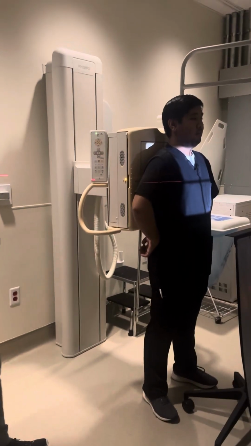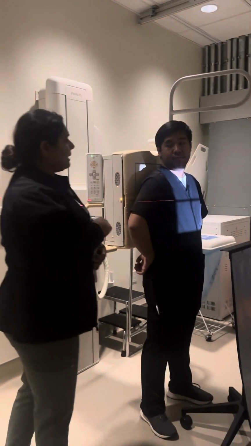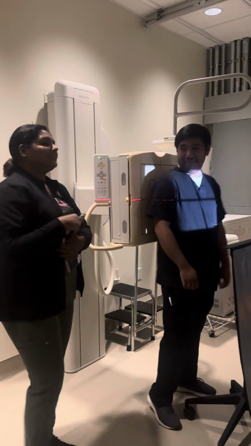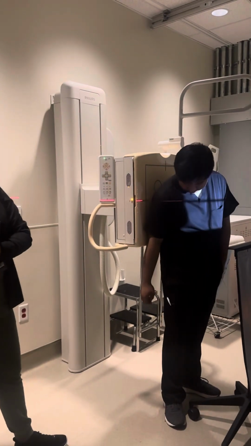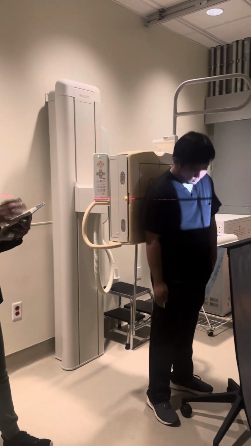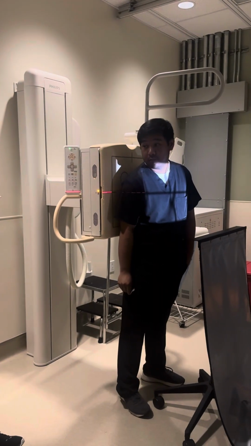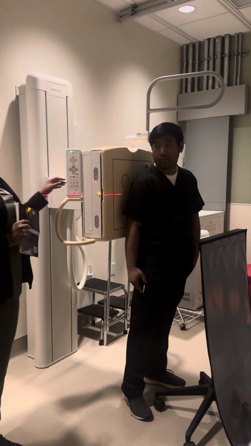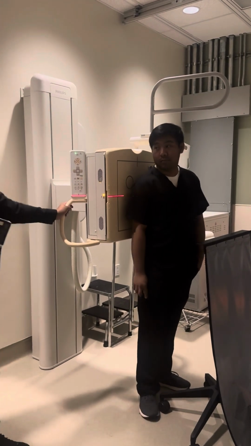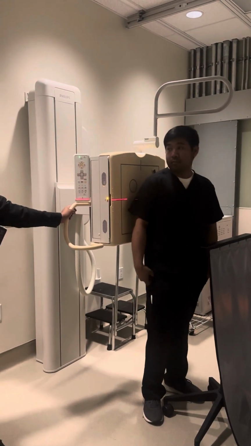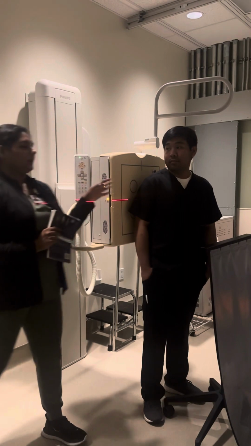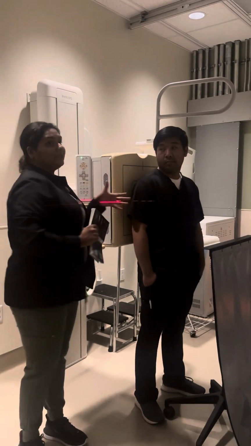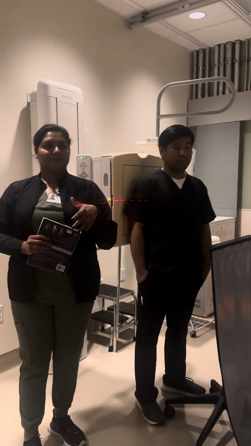Read normal. All right, good job. So we did our PA chest, lateral chest, and AP chest. Now we're gonna talk about oblique chest. There are two different kinds of oblique: an AP oblique and a PA oblique. For the AP oblique, the patient is gonna be facing the tube, but oblique, whichever way.